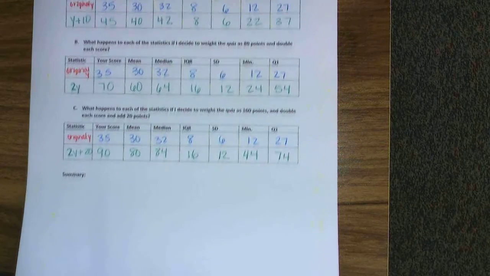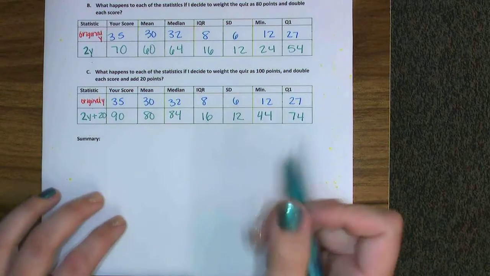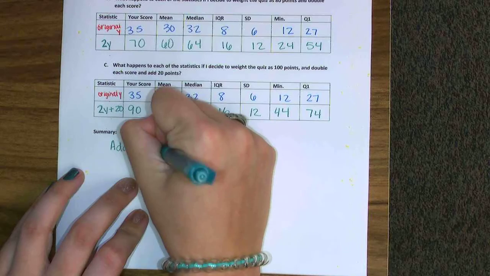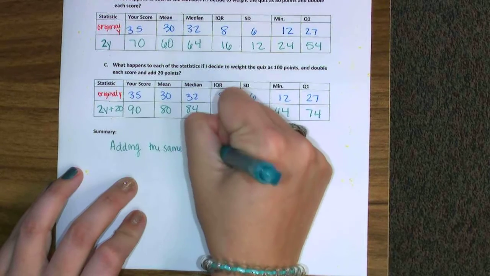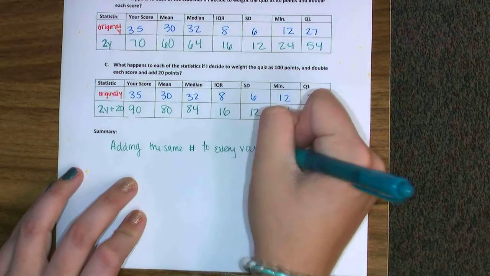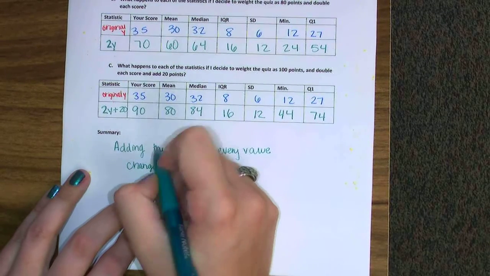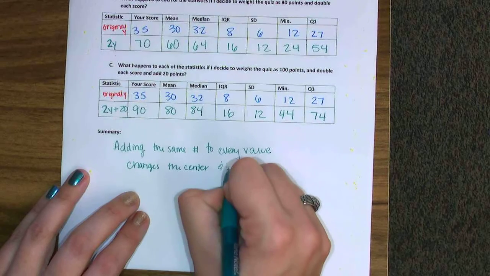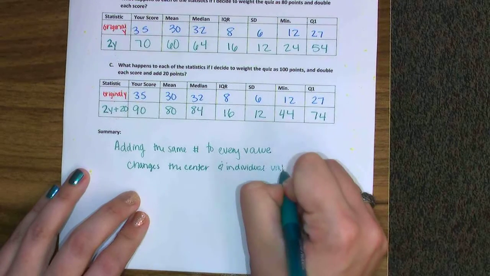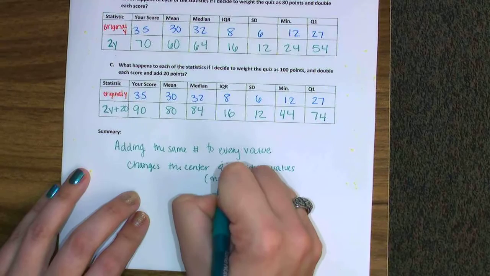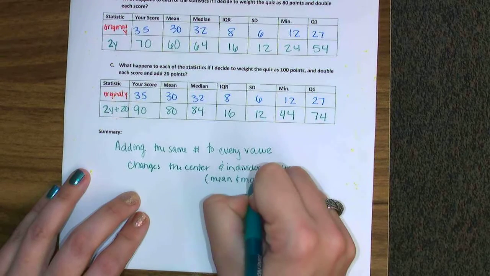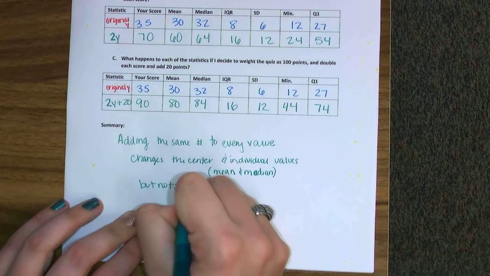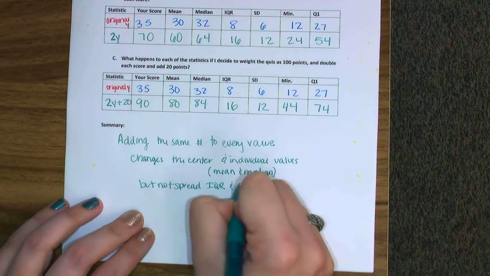So basically, to summarize everything, we see that adding the same number to every value changes the center, and individual values. Okay, so with the center we mean mean and median. But not the spread, which is IQR and standard deviation.